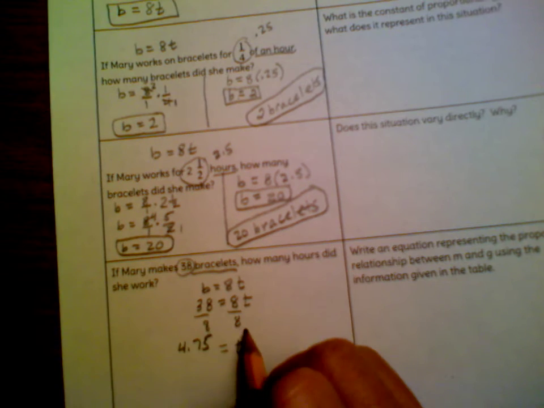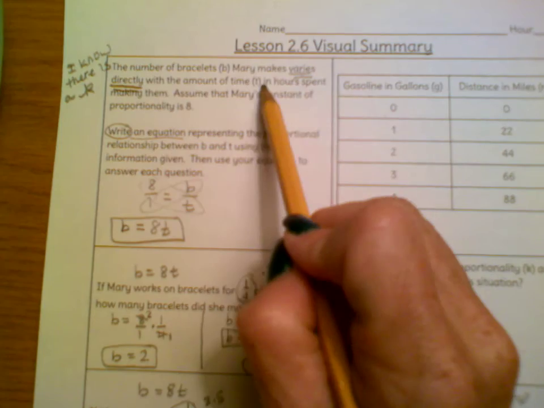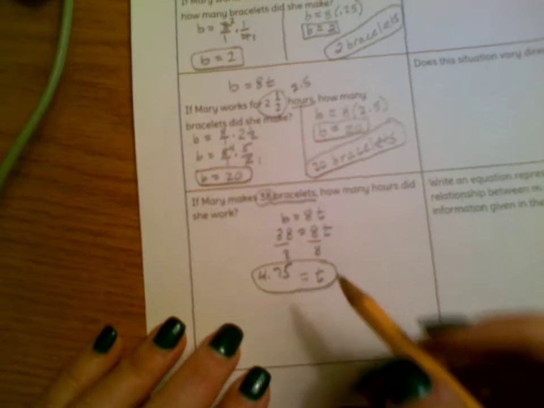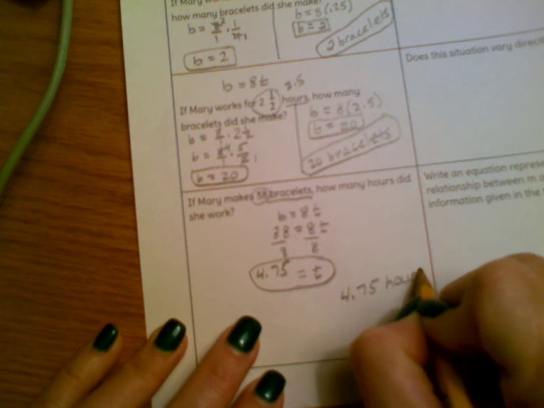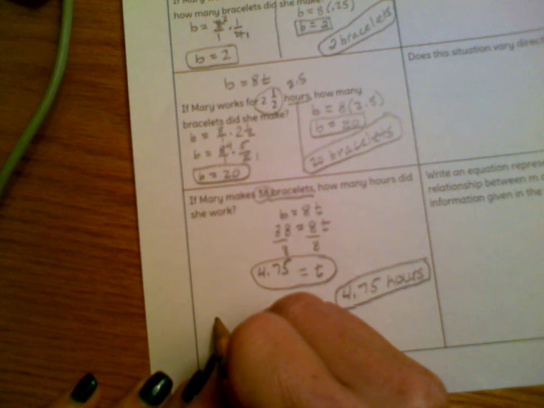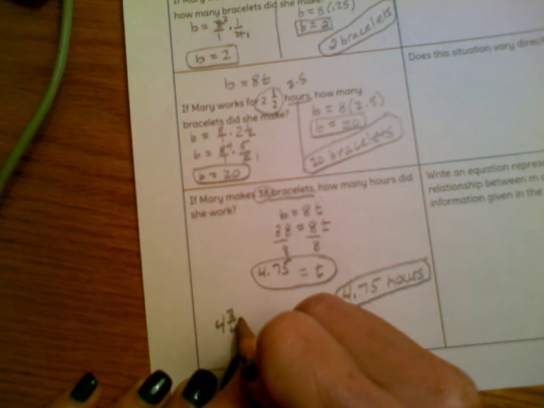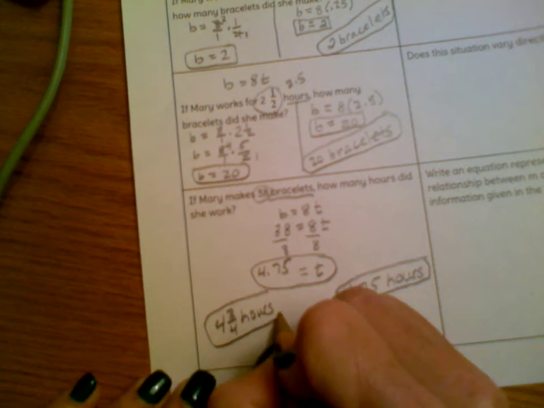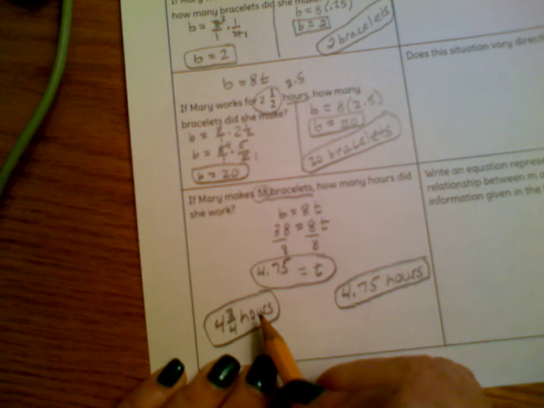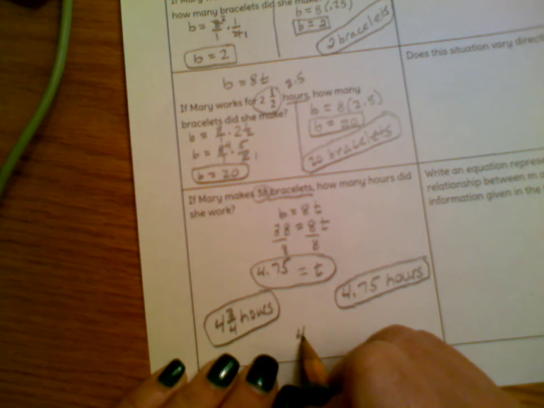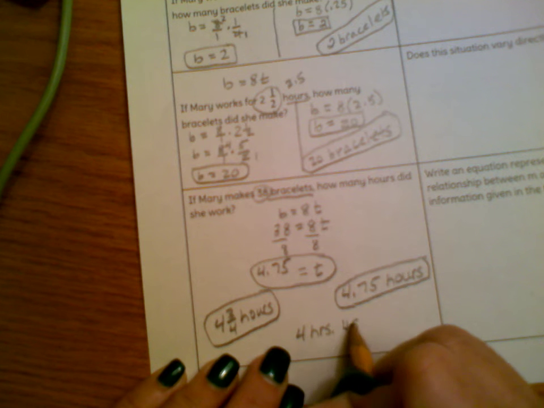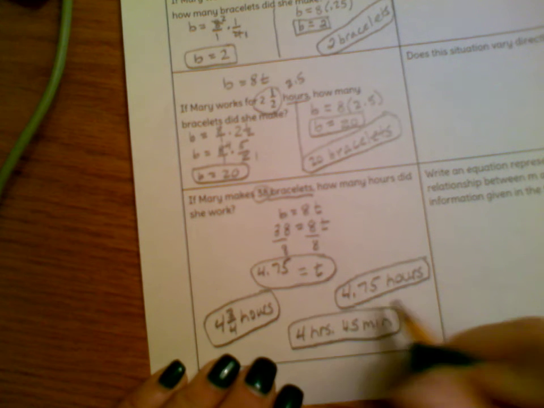4.75. So it doesn't make sense for me to say 4.75 is time. What is my time? Remember, when we went back to the beginning, it tells me time is in hours. So if I like decimals, I might say 4.75 hours. If I'm someone who likes fractions, I might say 4 3/4 hours. If you're someone who wants to say it in hours and minutes, 0.75 of an hour is 45 minutes. So you could say 4 hours, 45 minutes. All of these would be acceptable answers.